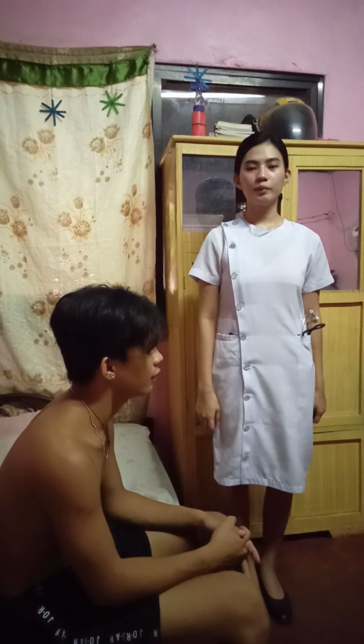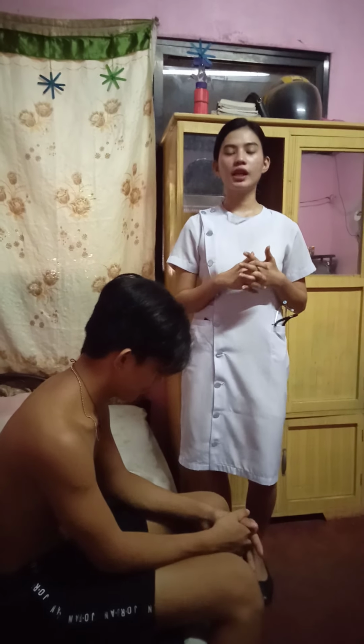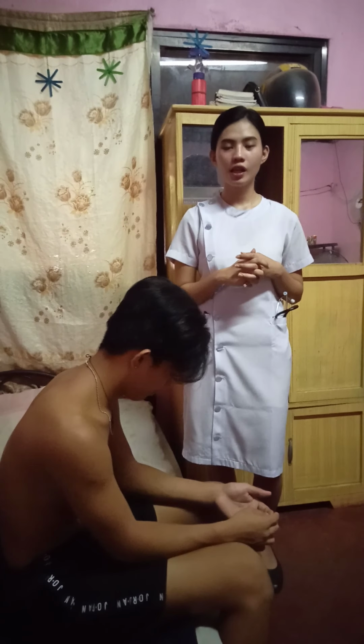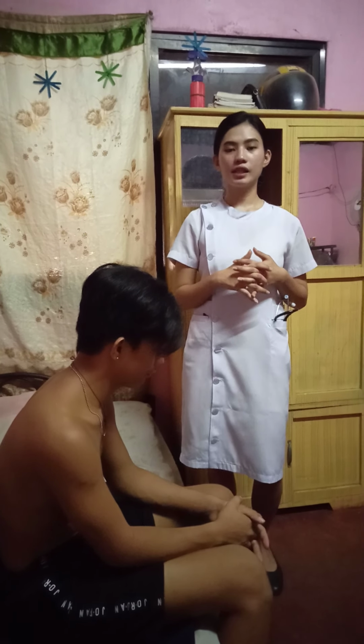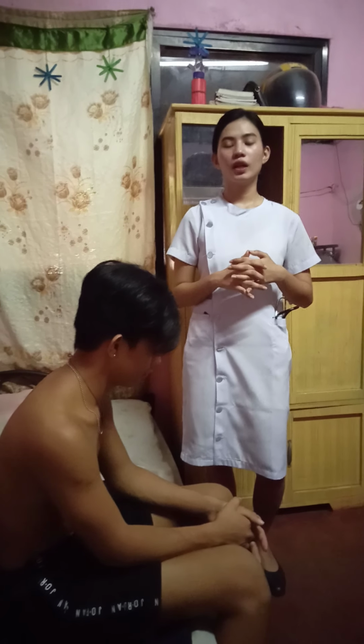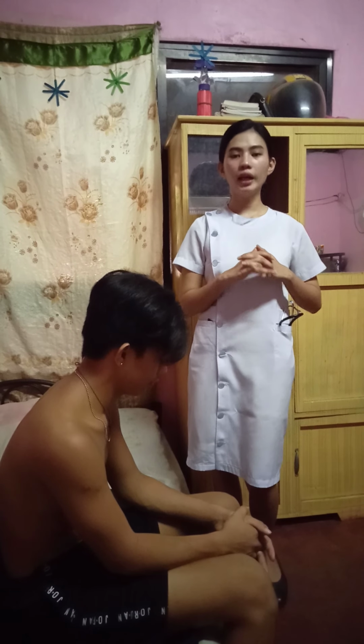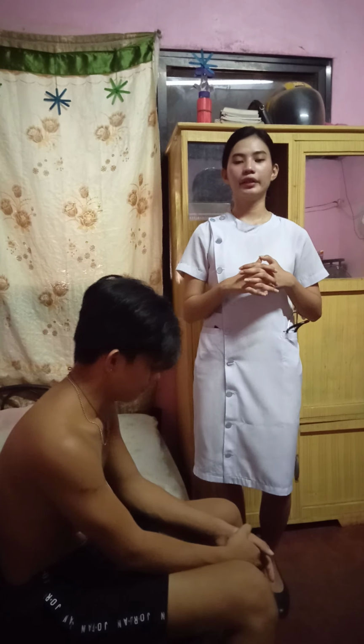Good day, sir. I am A. Reyes, your student nurse from Pamantasan, Lungsod, Marikina, and I will be demonstrating to you the abdominal assessment. But before that, I will explain first the rationale behind why we need to do this. The importance of abdominal assessment is to get more information that indicates what is causing the patient's symptoms, to get a more accurate diagnosis, and to work and plan with the healthcare team.